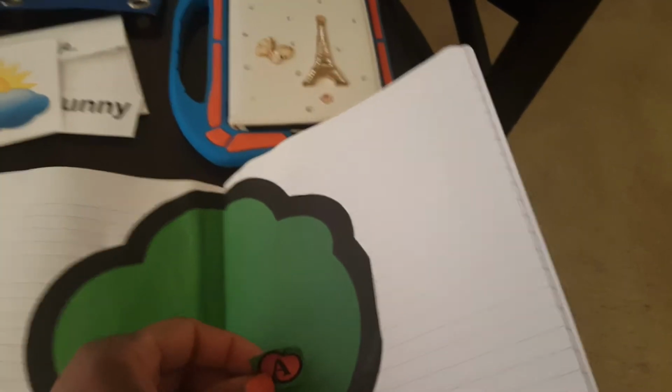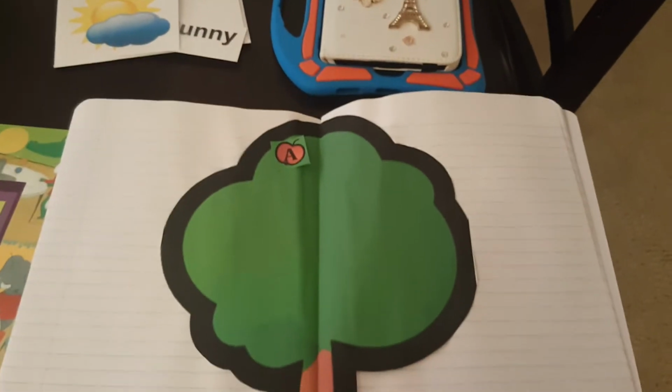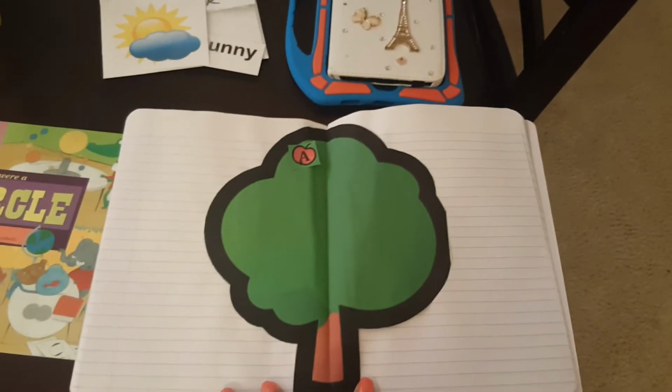Along with that, on a different day this week, we will go to our apple tree. And on the apple tree, since we are on the letter A, she will go ahead and take the letter A. I'll put some glue behind it with my glue stick, and she will just glue it here. So when we're done with all the alphabets, this whole tree will be filled with letters.